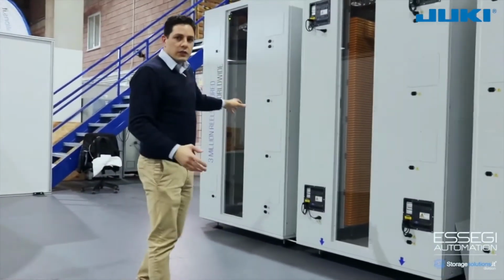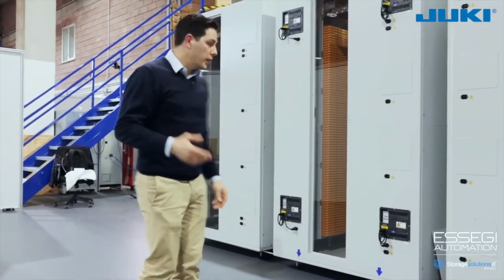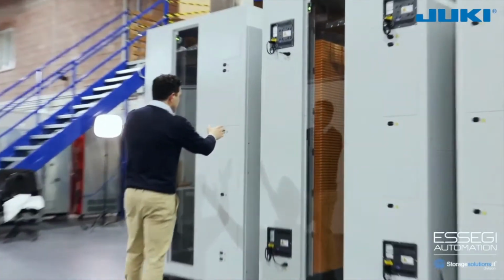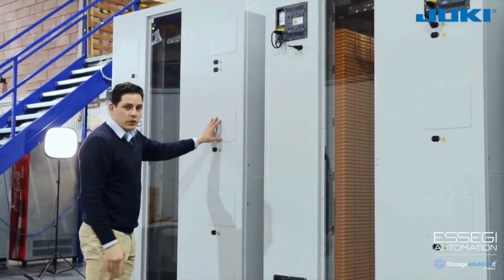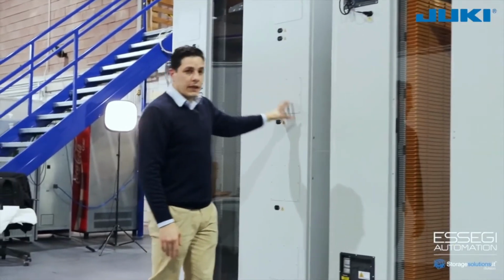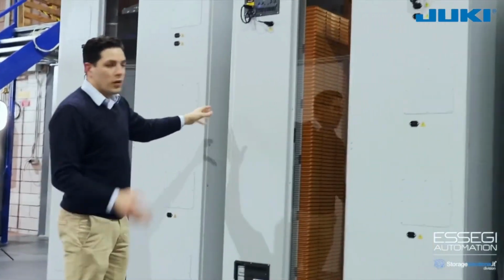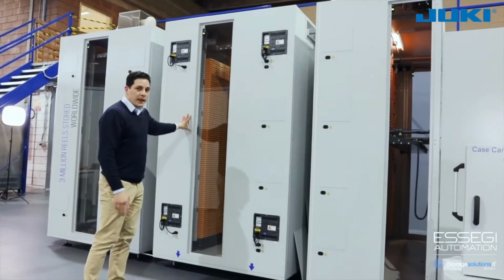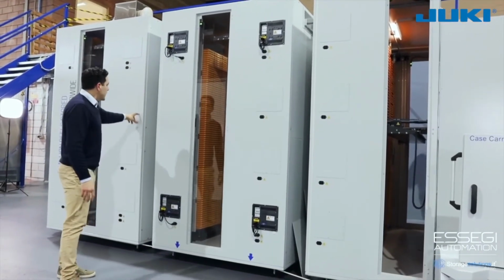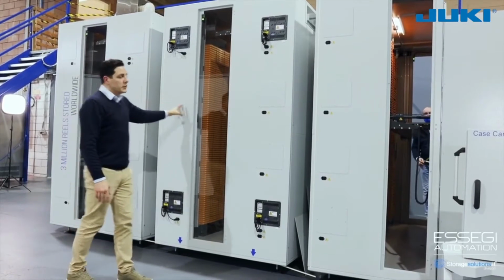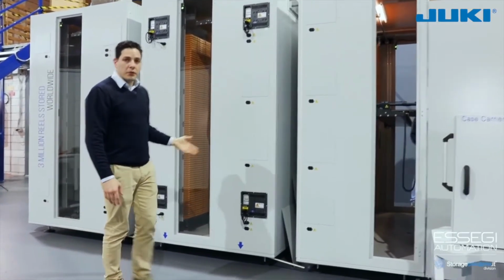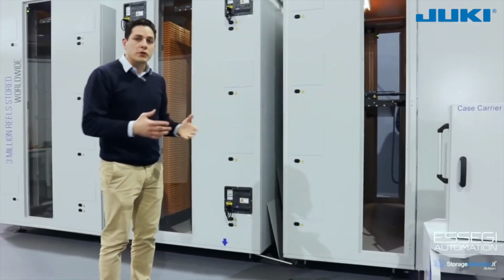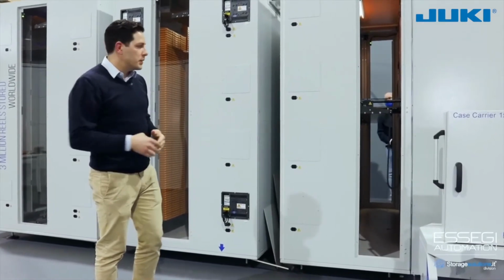We can store up to 3600 reels only in this module here. We have humidity control. It can be 7 and 15 inches, or only 7 or only 15. This is an expansion module of the 3600. It's called 3900. We can store up to 3900 reels if we're storing 7 inches, 8 millimeters high.